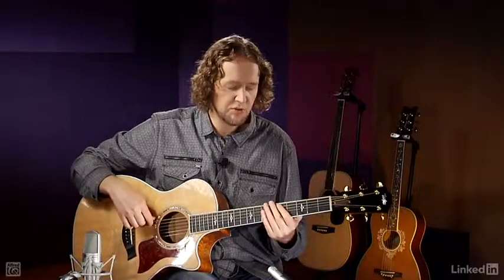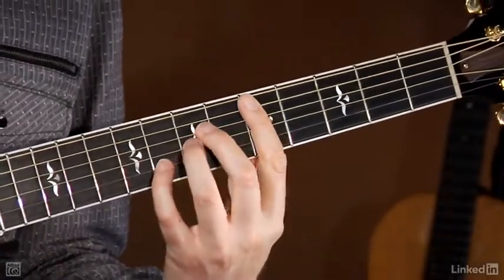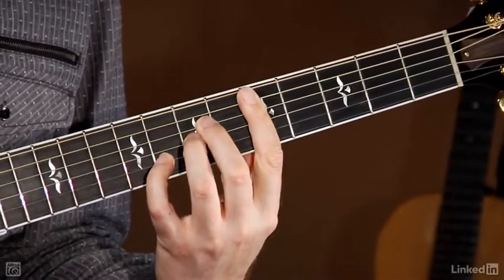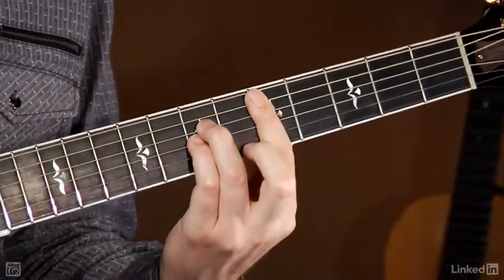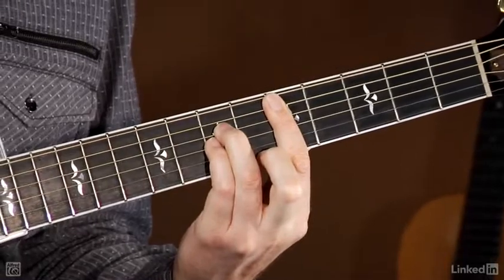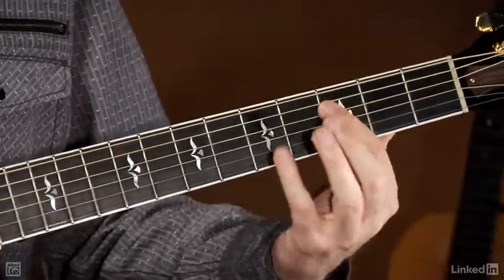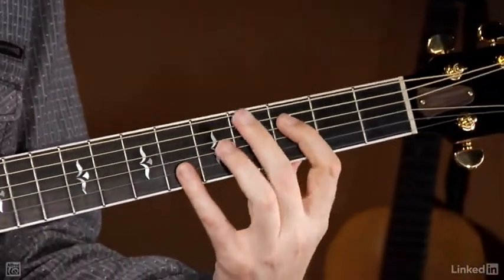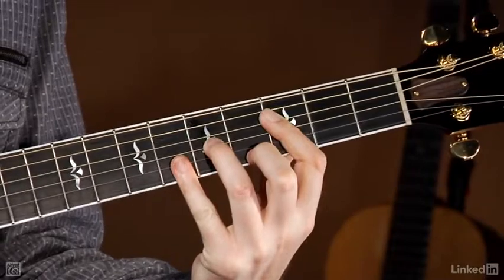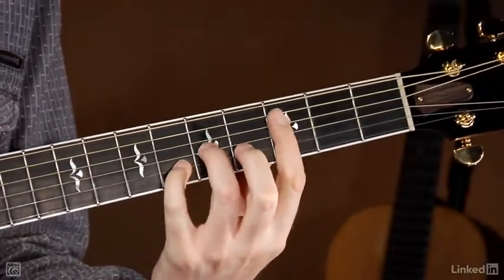Next, let's check out some shapes built off the fifth string. So here's a sus4 and a sus2. All right, and finally, let's check out some shapes that are built off the fourth string. We're going to take this to the third fret now. This is an F sus4 and then an F sus2.